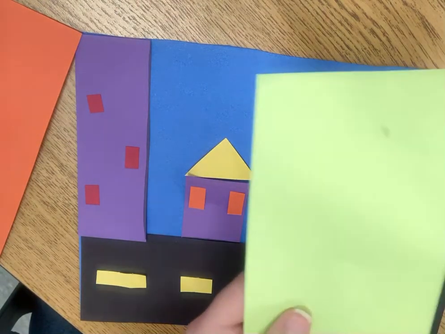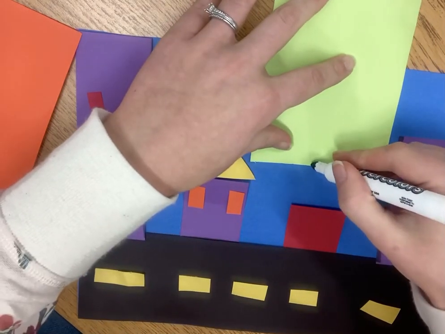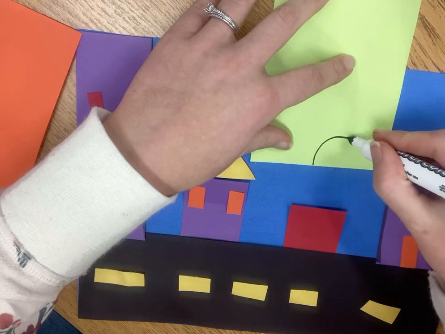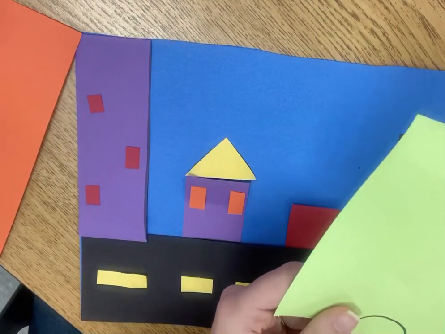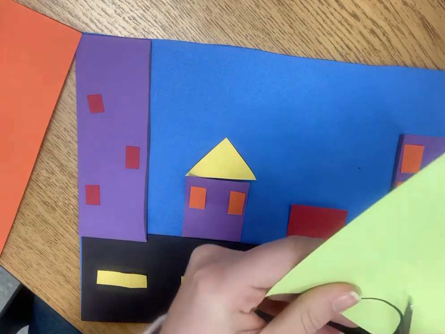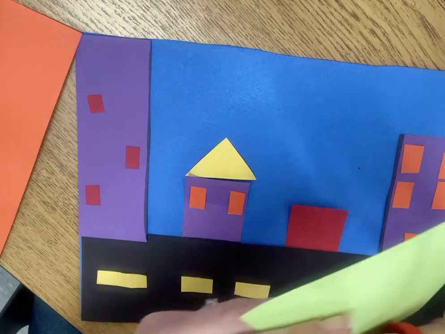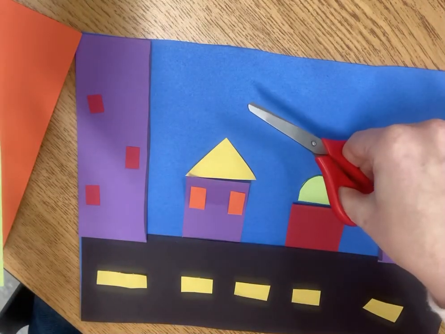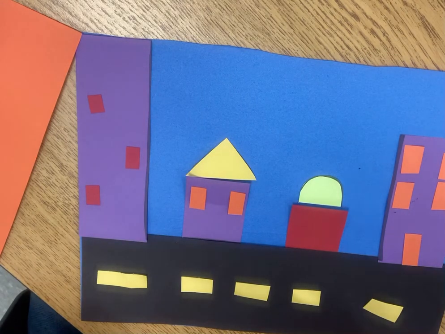I might try to make that semicircle one. It's a little harder to do those, so if it helps you, you can either trace something or draw it first. Those rounded lines are a little trickier, a little more complex. Cut those in half to make kind of this weird looking roof. You can add things like flags and, like I said, clouds, or there's even a car in the other design.